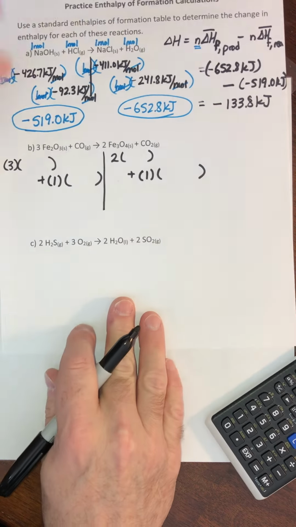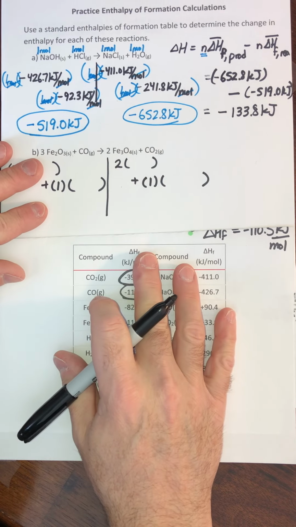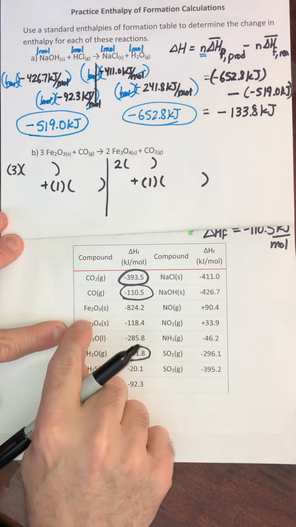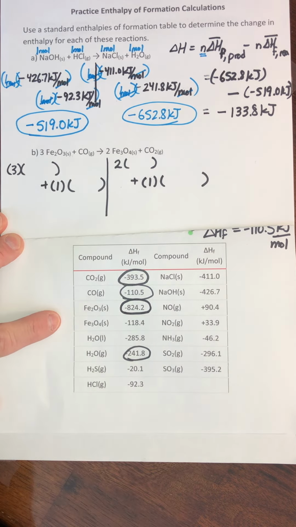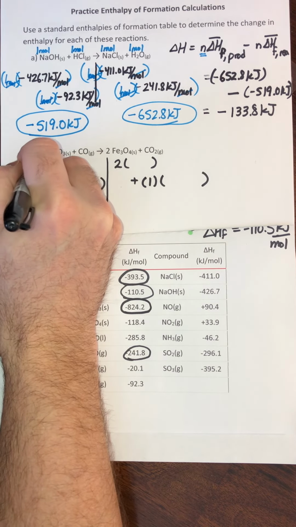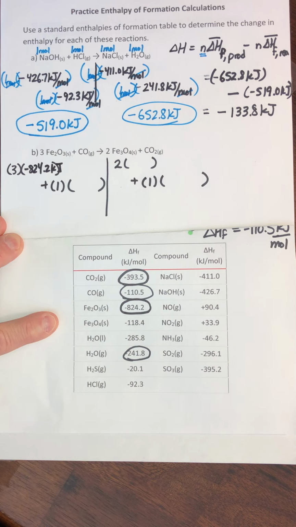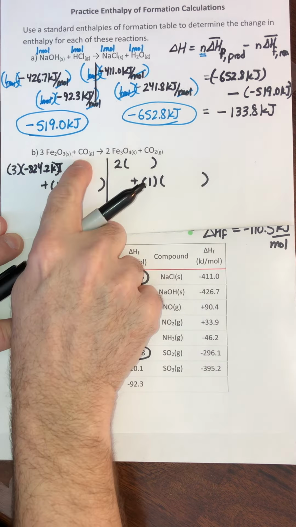Okay, so let's move this up a little bit so that way we've got enough room to put in our table so we can look up our values. So, Fe2O3 solid. That's a negative 824.2 kilojoules, right? I left out the per mole because I've already canceled it. Carbon monoxide.